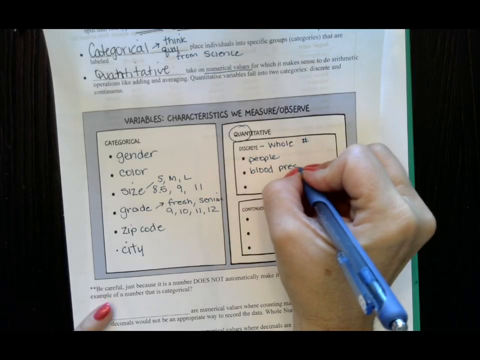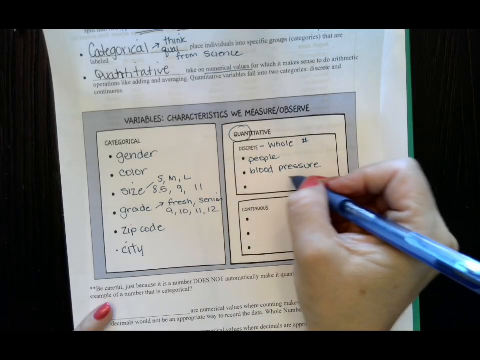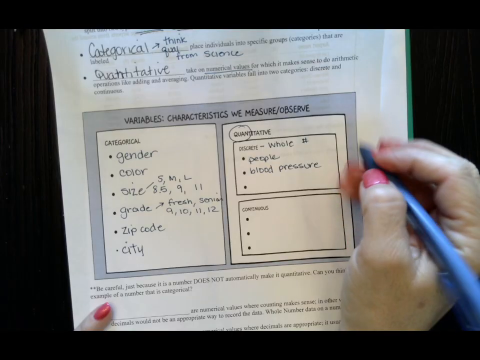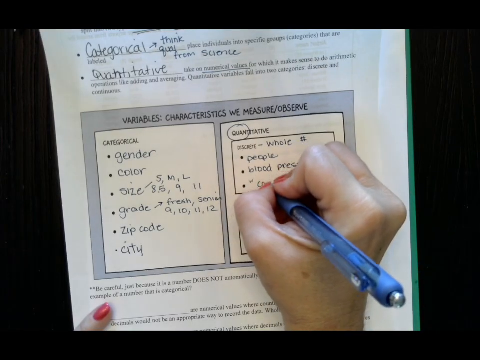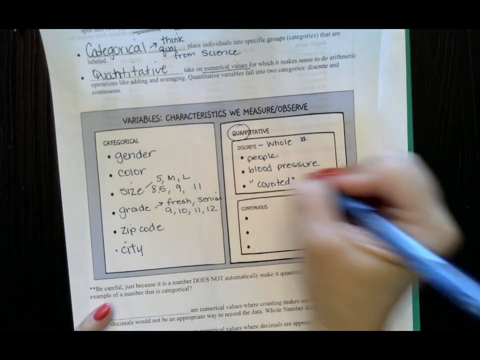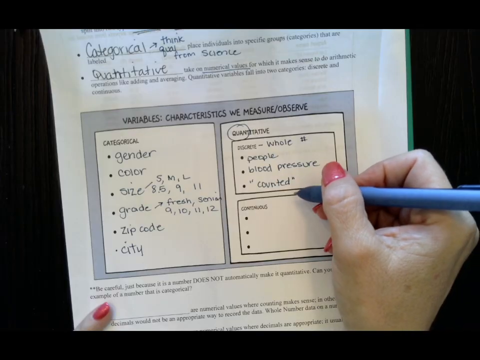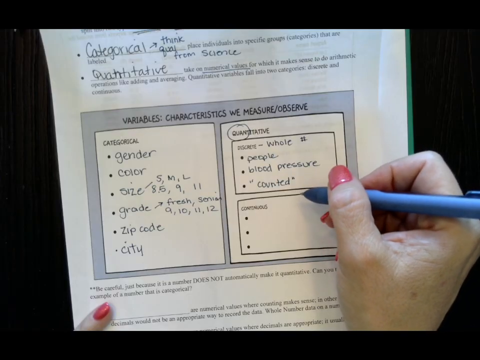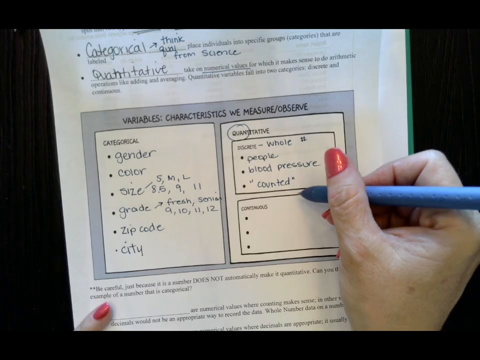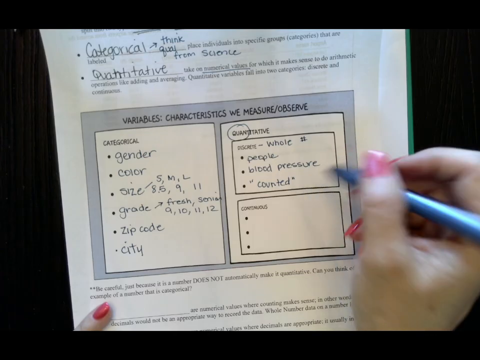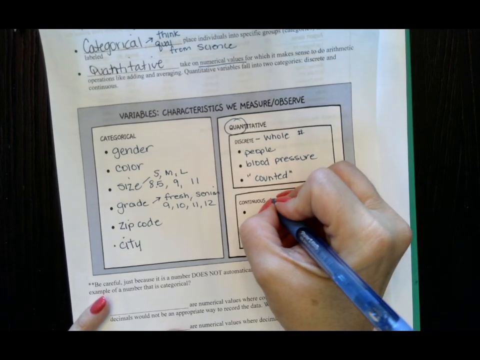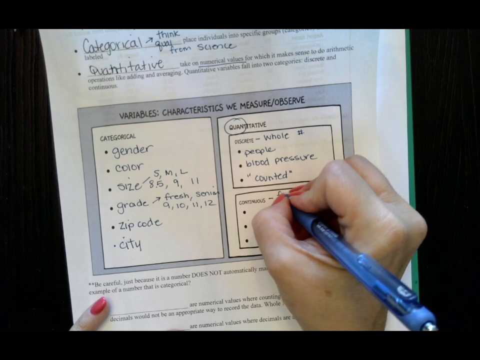Blood pressure is something that's going to give you a whole number answer. It could be something that's counted. So if I threw out a bunch of Jolly Ranchers on the table, I would tell you to count those, and hopefully we don't have one that's half eaten, right? So it would be a whole number. So when we see something that's continuous, this is going to be something that's fractional.